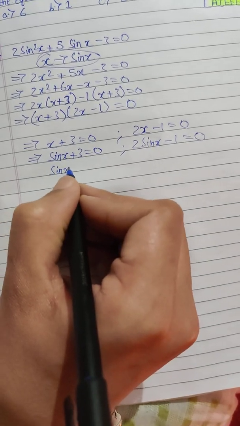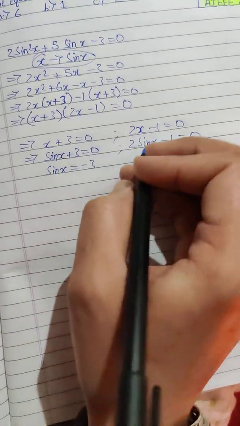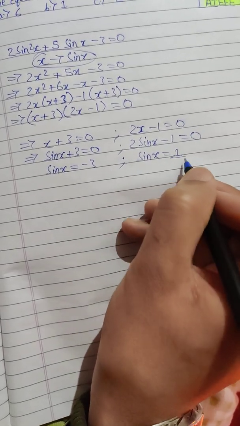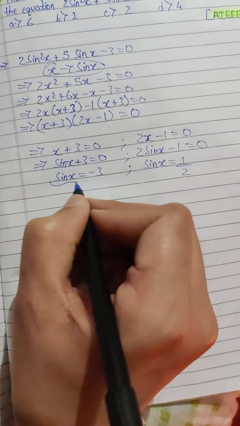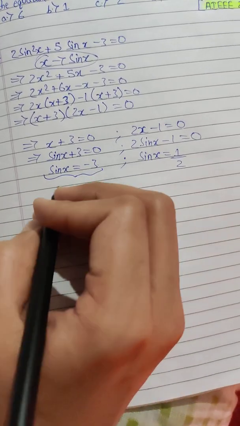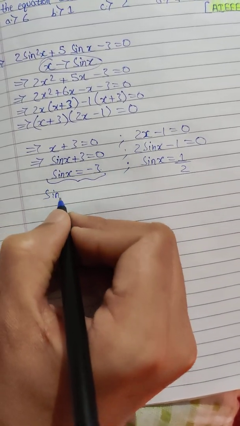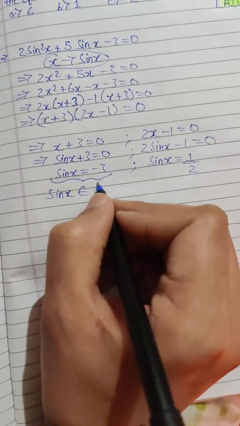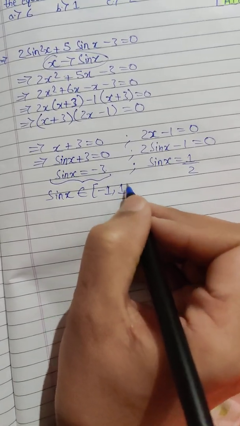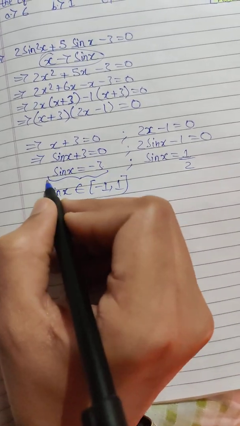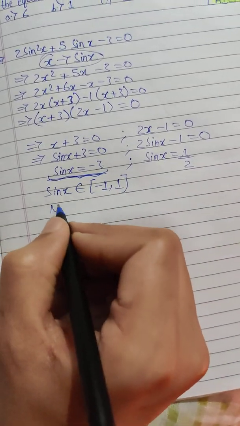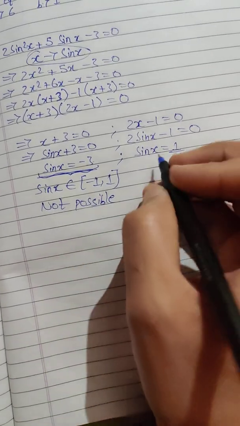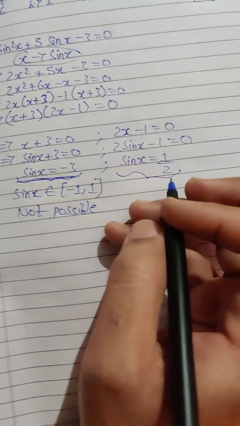So sin x = −3 and sin x = 1/2. In this case, sin x = −3, we know that the range of sin θ is −1 to 1, so therefore it's not possible. So we are left with only this case.